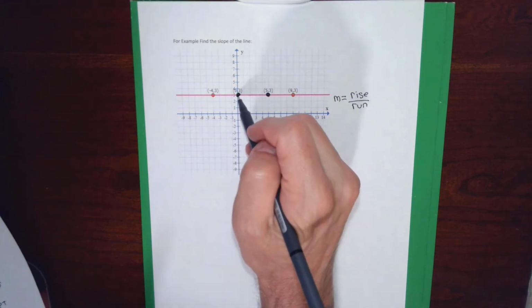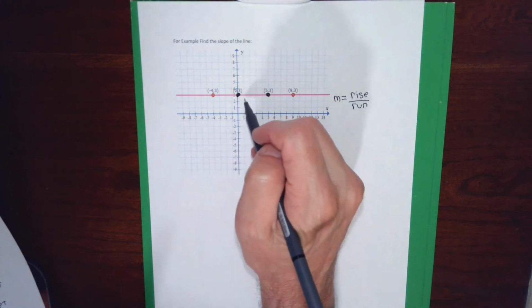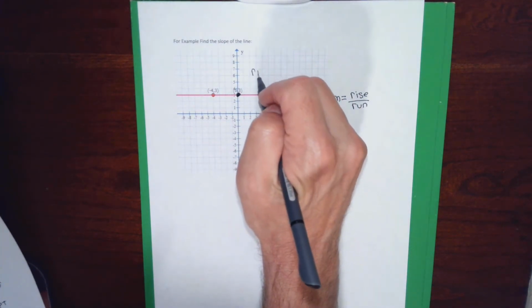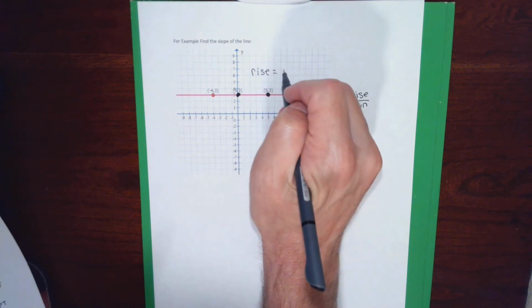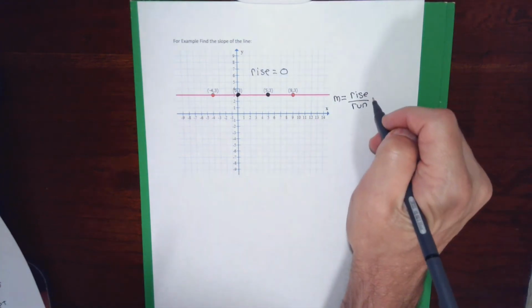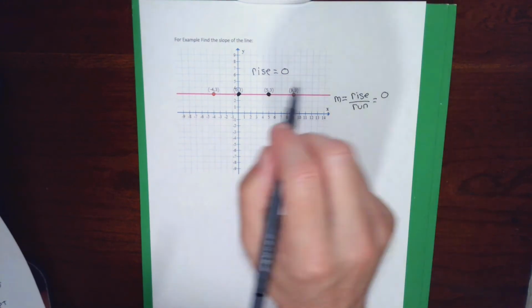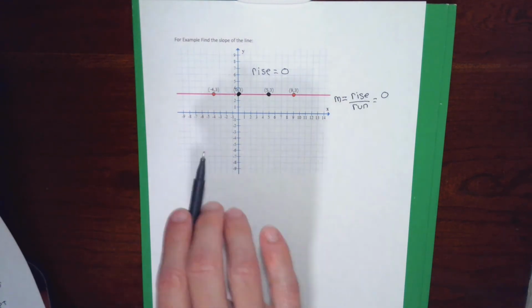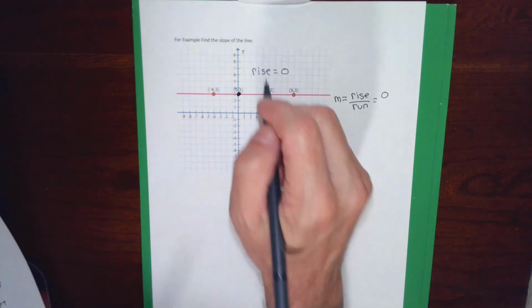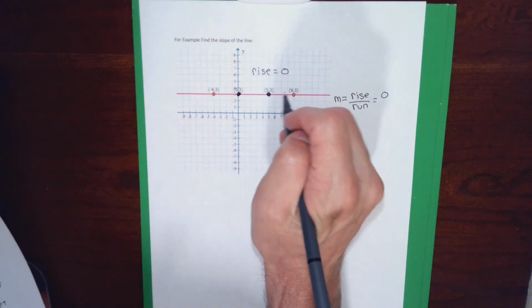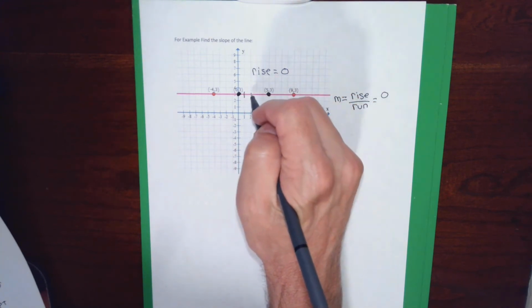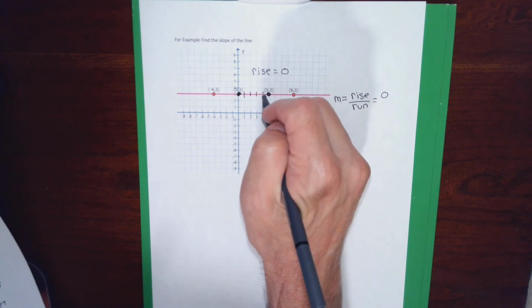To get from this point to that point, there is no rise. They're on the same vertical level. So when I go to find the slope of this horizontal line, the rise is going to be 0. In fact, if I was trying to find the slope of any horizontal line, the rise is going to be 0 because the points are on the same level horizontally. The 2 points that I picked, the point 0, 3 and 5, 3, the run is going to be 1, 2, 3, 4, 5.